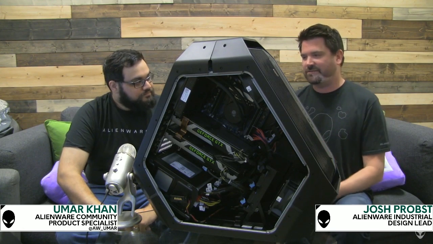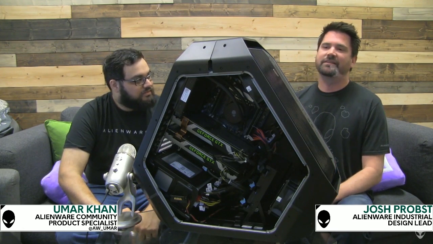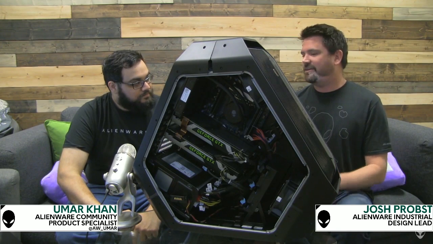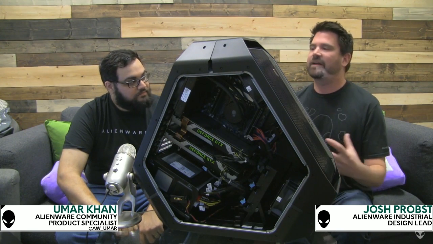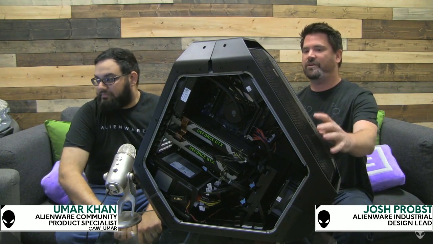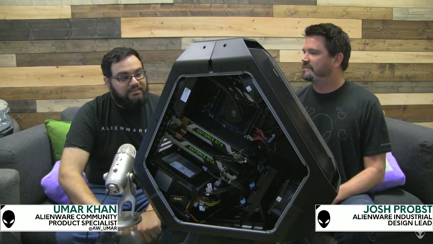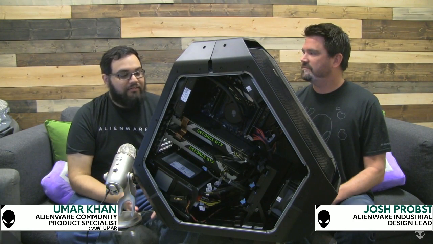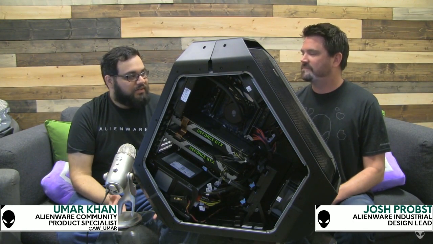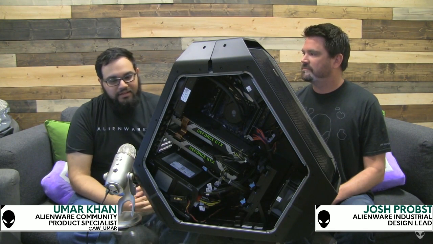Our new Aurora doesn't really have that because it's got that pivoted swing-out PSU. But I don't know. That was one of the key things, sort of combining those two products, and having the volumetric be similar to Aurora was pretty interesting. Yeah. So with this desktop, for a while we didn't have it. There wasn't an Area-51.